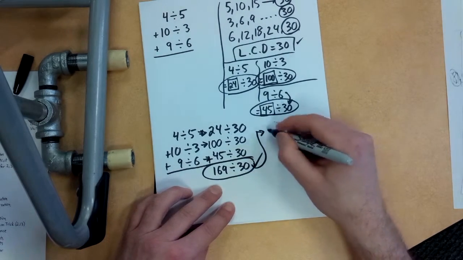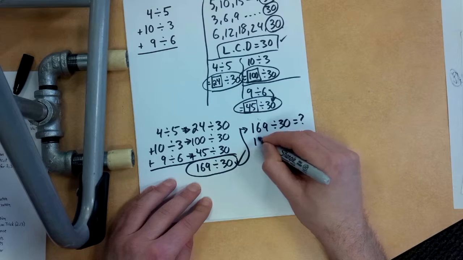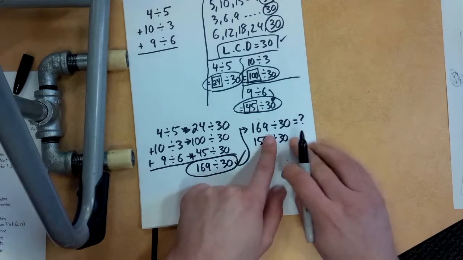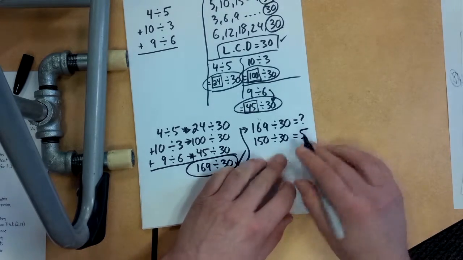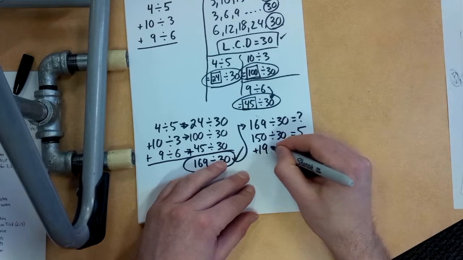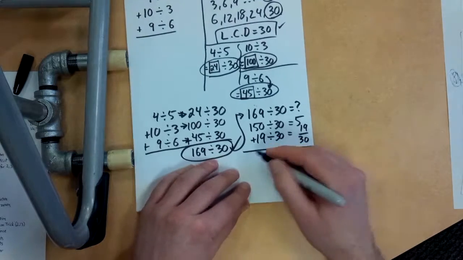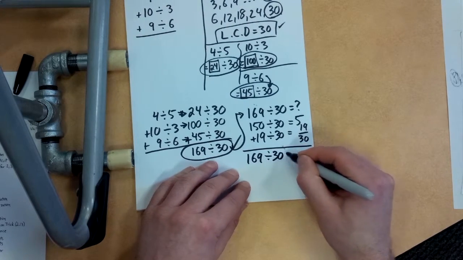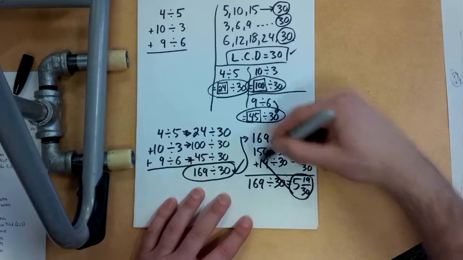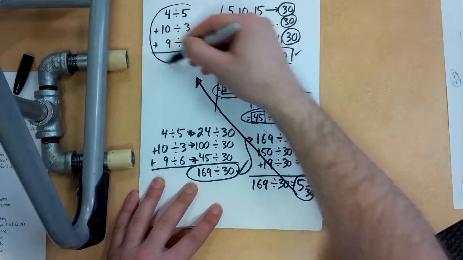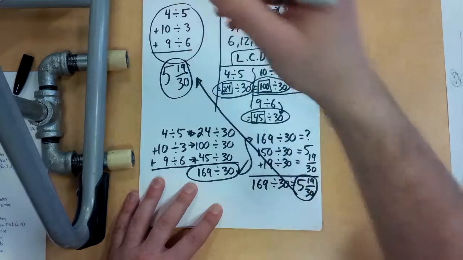And now I'm going to just put it into the division machine. 169 divided by 30 equals, I don't know. But I do know that 150 divided by 30, I know that 15 divided by 3 is 5. So 150 divided by 30 is also 5. 5 times 30 is 150. I can add my 19 more. 19 divided by 30 equals 19 divided by 30. Put them together. 169 divided by 30 equals 5 and 19 divided by 30. And that means that the answer to this original question here is actually 5 and 19 divided by 30.